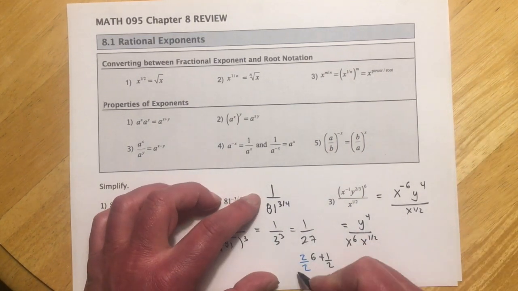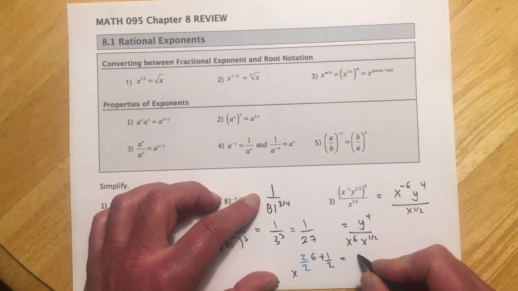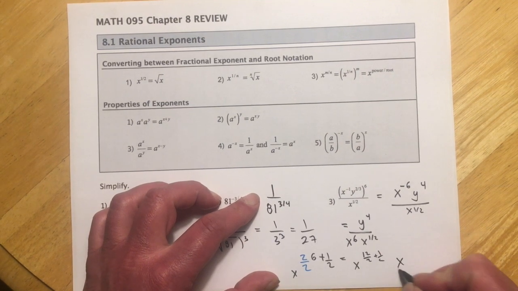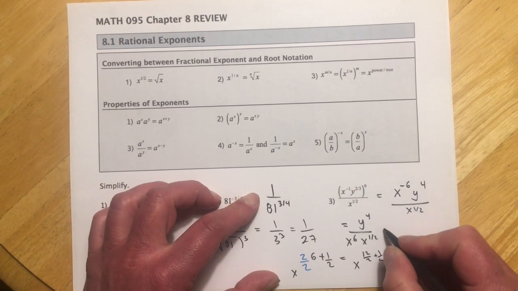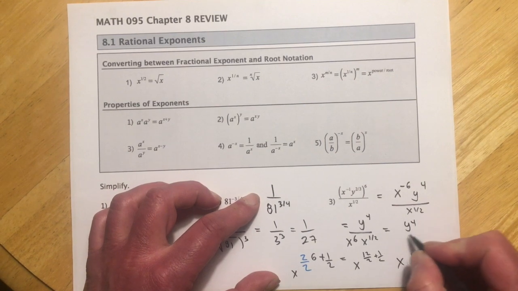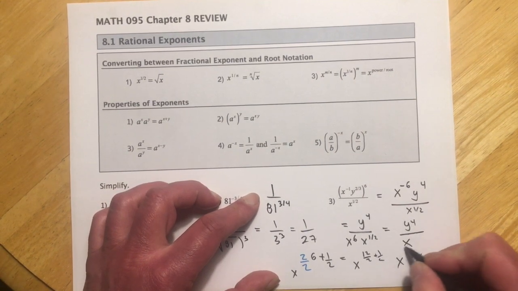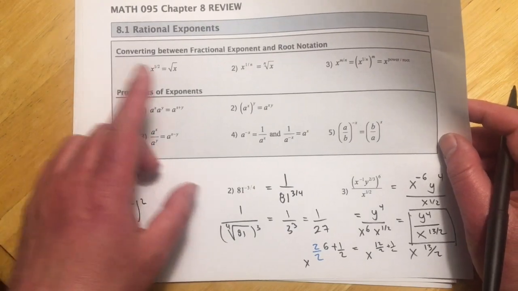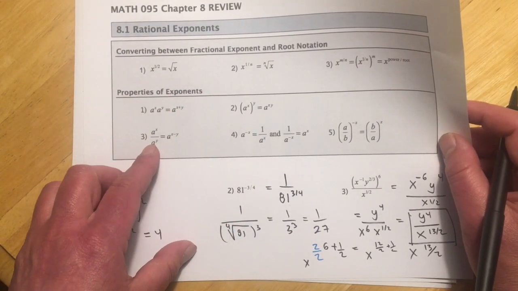So this is all x raised to the 12 halves plus 1/2, so that'll be x to the 13 halves. So here we end up with y to the 4th, sorry that got a little messy in there, and x to the 13 halves.